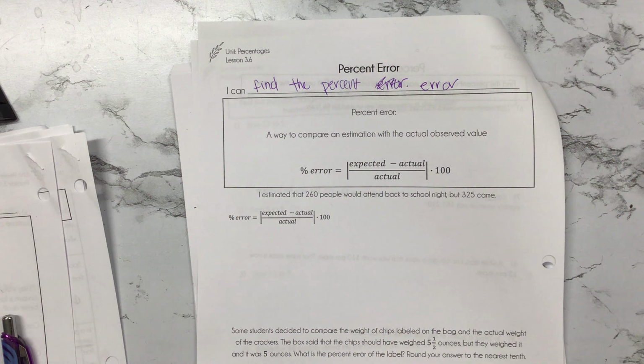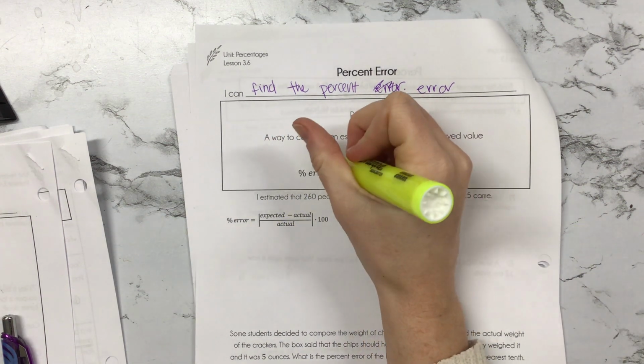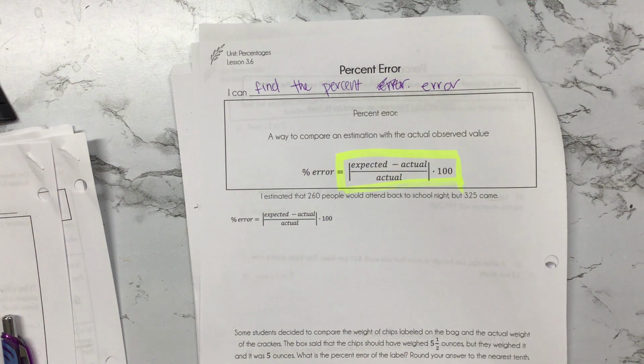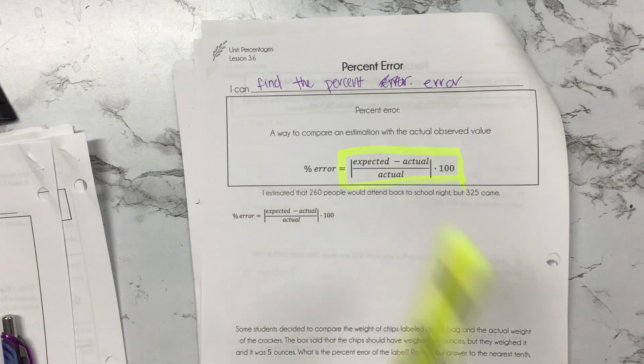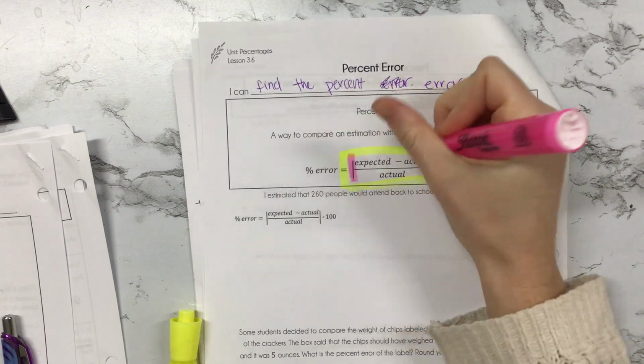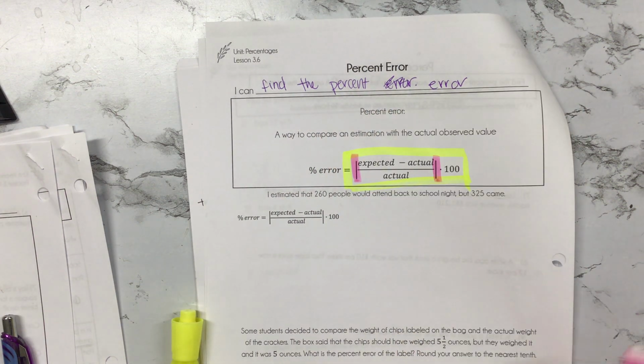So if you're someone who likes to highlight stuff, this is our formula, and it is the expected value minus the actual value. Whatever that is, divide by the actual value. And then, if you're a highlighting person, highlight with me. These two bars on the outside are the absolute value bars, okay?